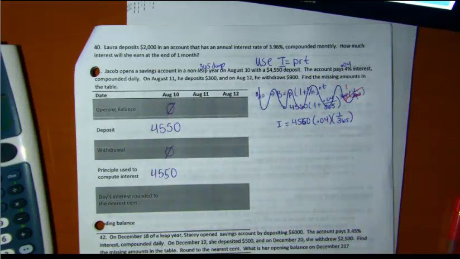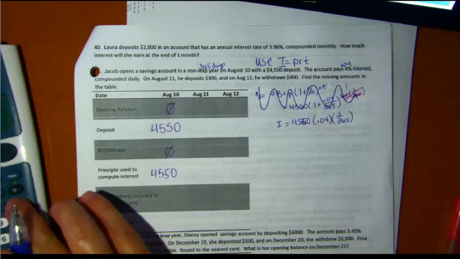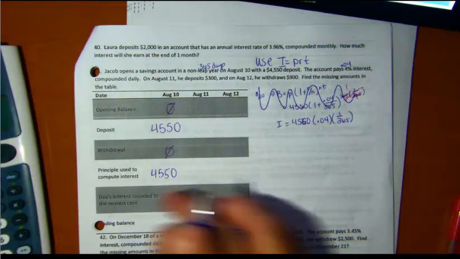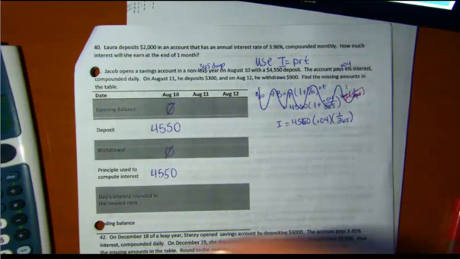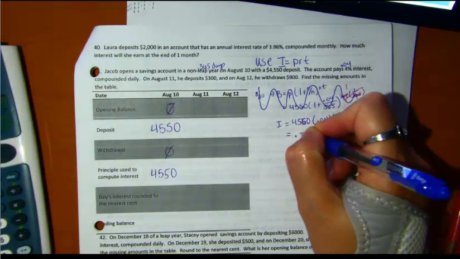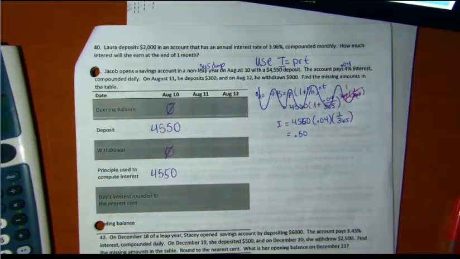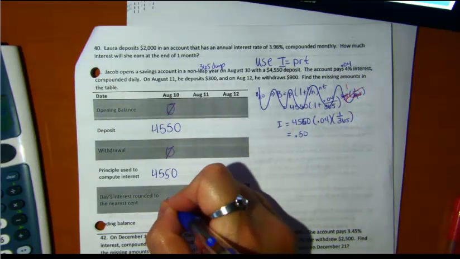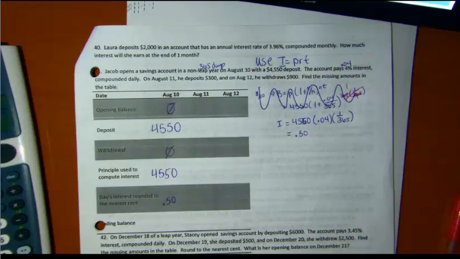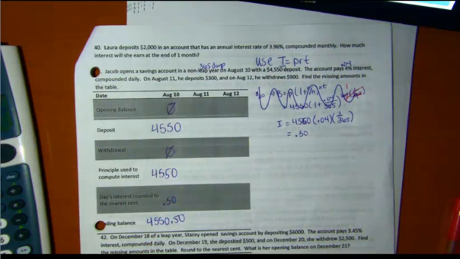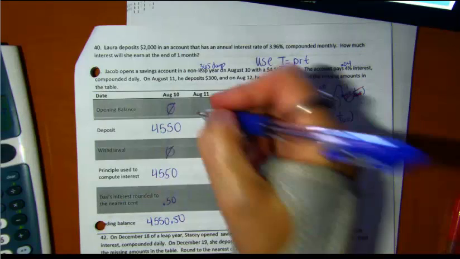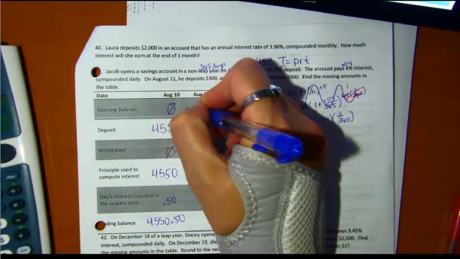That's what I did. So I multiply by 0.04 and then I divide it by 365. So 50 cents. So my day's ending balance is there, which makes my day's opening balance the same for the next day.